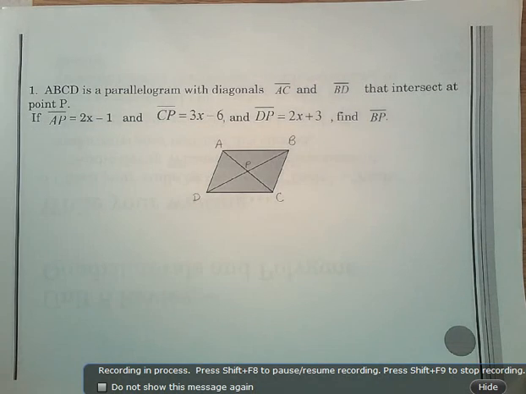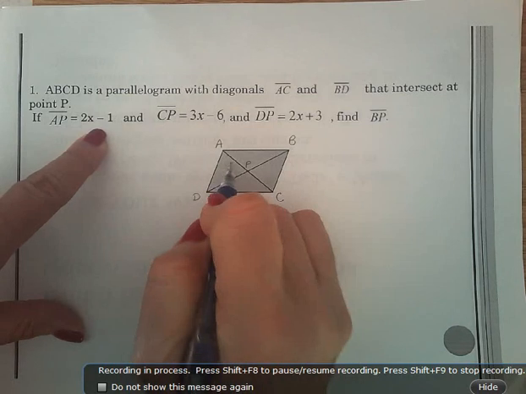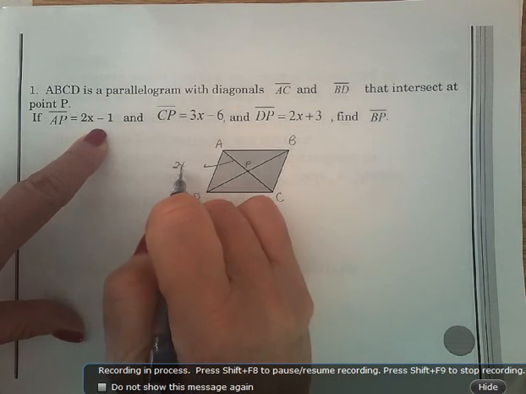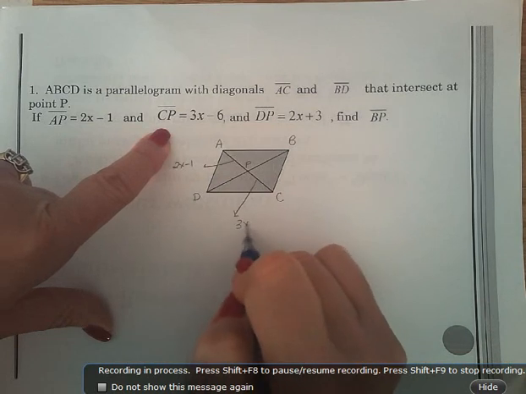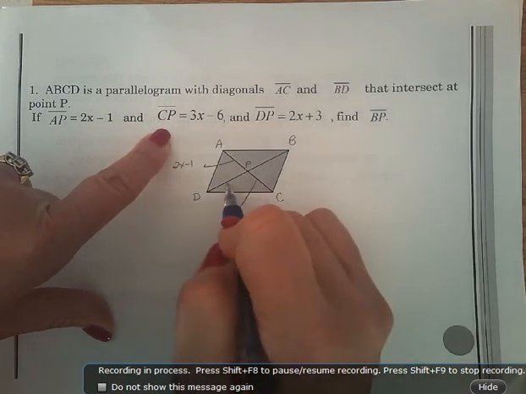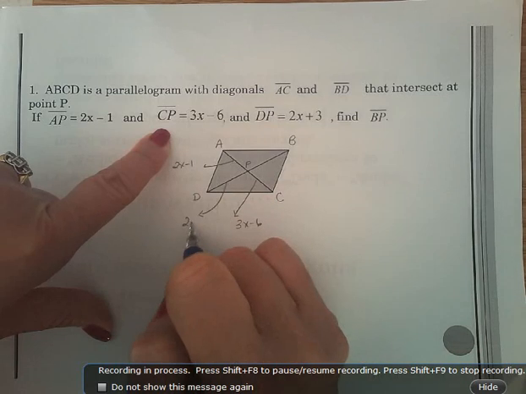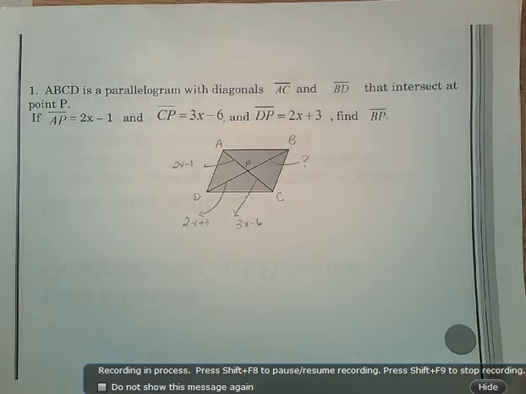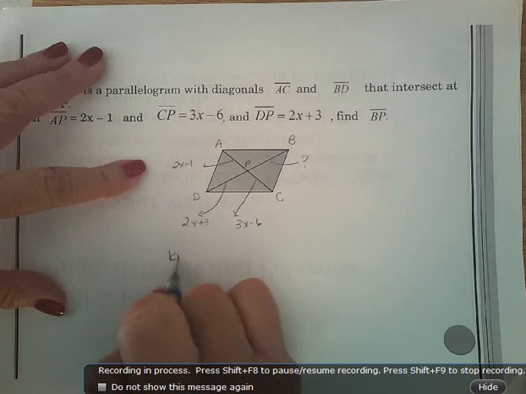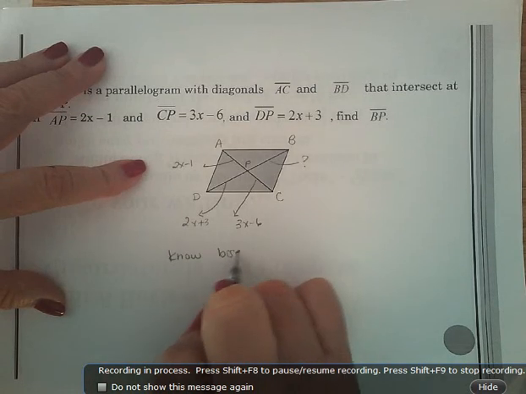Now it says that AP is 2x minus 1. CP is 3x minus 6. DP is 2x plus 3. What is this right here? Well, first of all, what do we know about a parallelogram and its diagonals? Correct. We know that they bisect. With the word bisect, we know that means they are congruent.